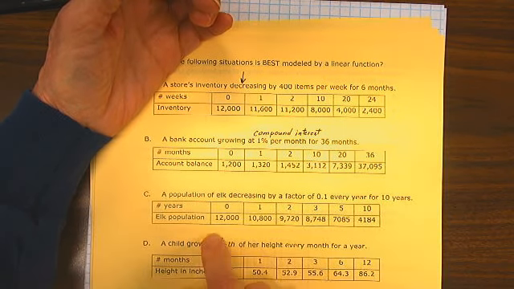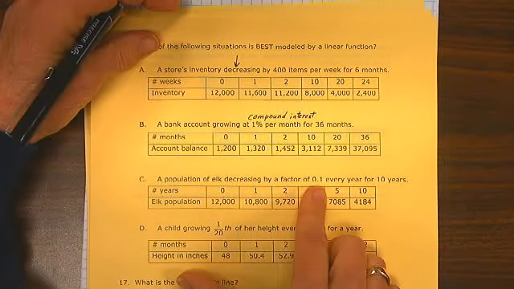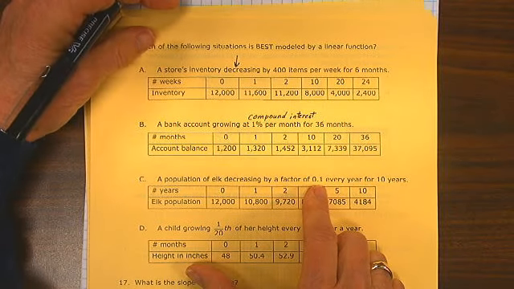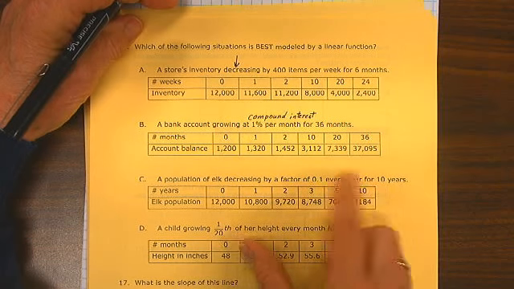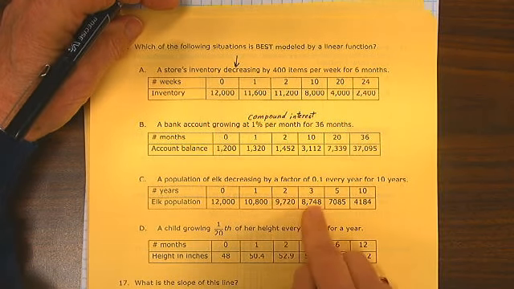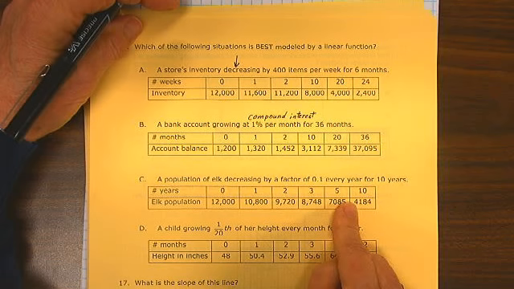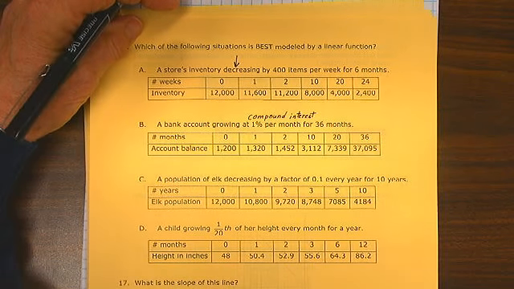It cannot be this. A population of elk decreasing by 1/10 every year. Again, as it decreases, the percentage is from the prior year, so that's a decay function.